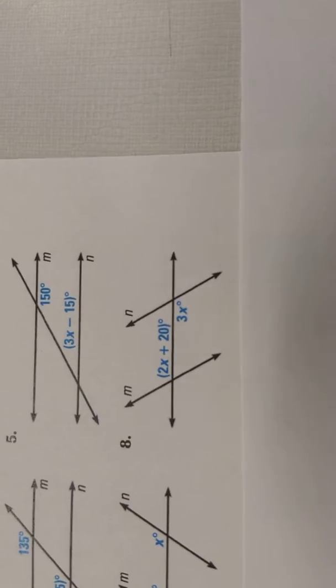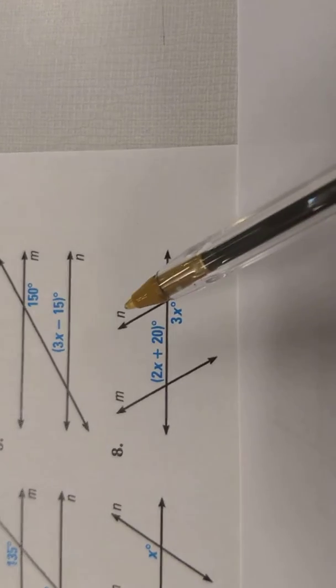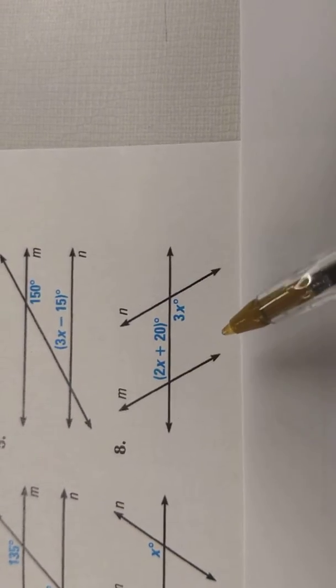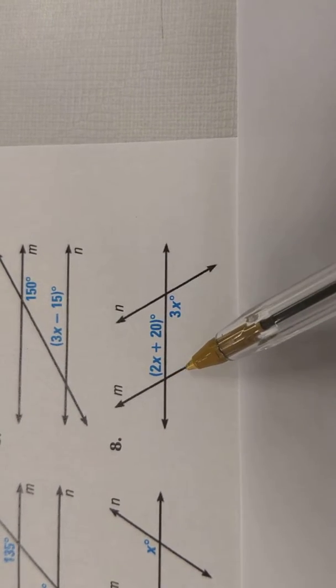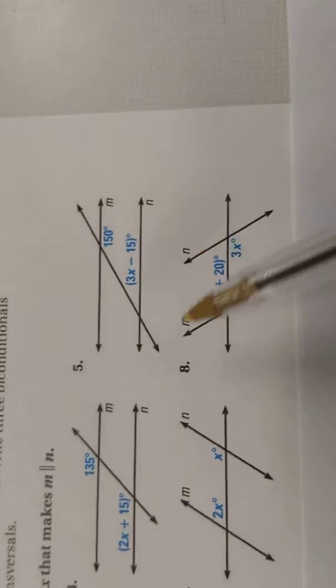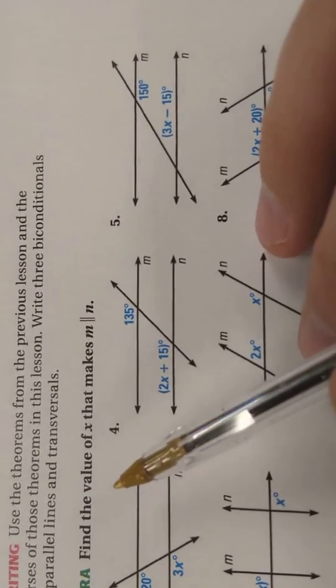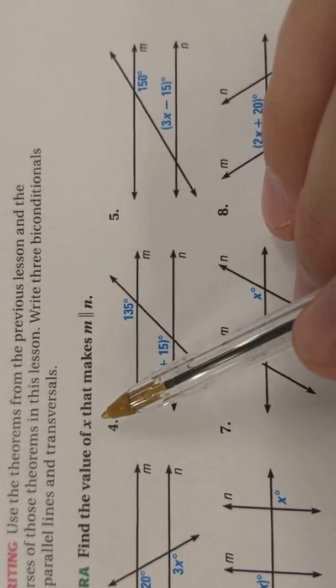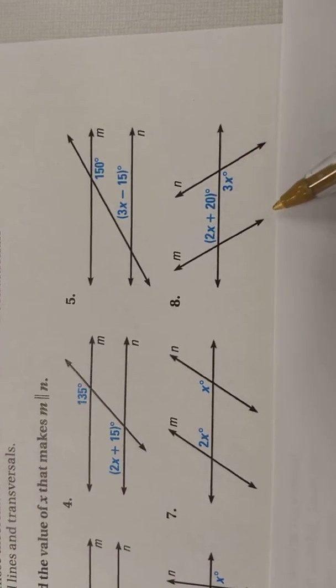We're going to look at number 8, the diagram here where you see some lines and a transversal cutting through. And right now it doesn't show that line M and line N are parallel. The question that we're trying to answer is up here. We're trying to find what value of x would make those two parallel.